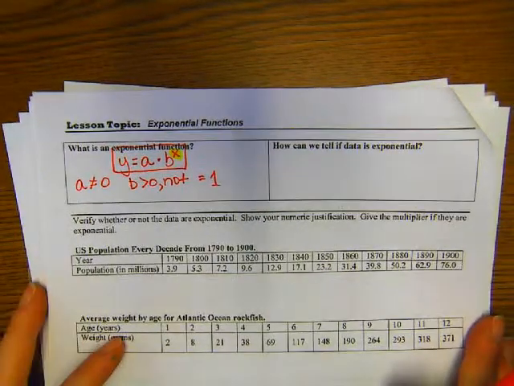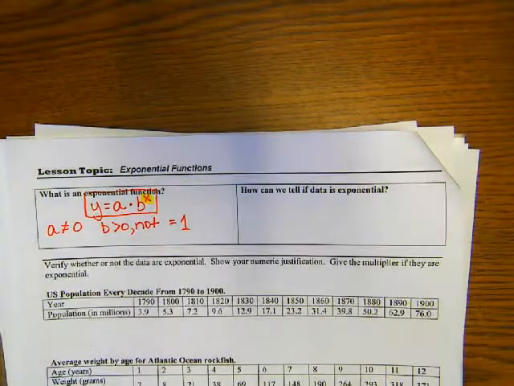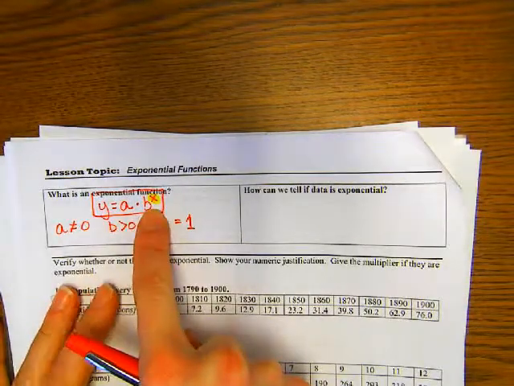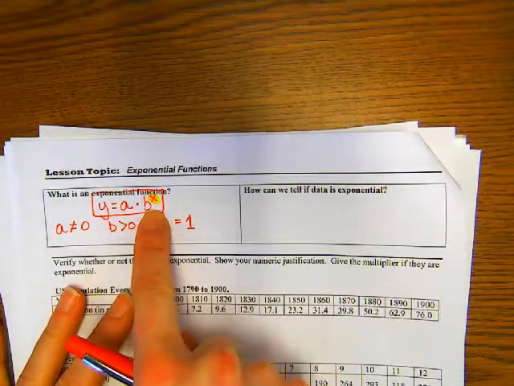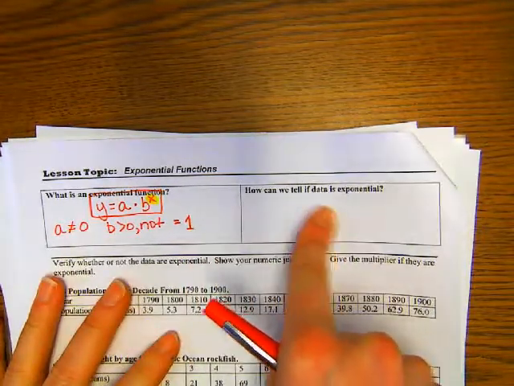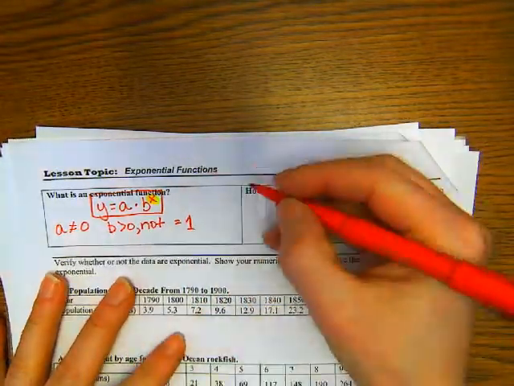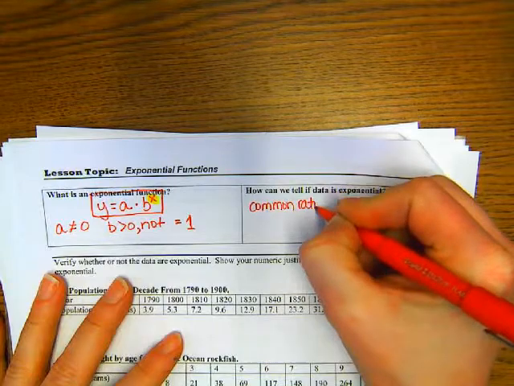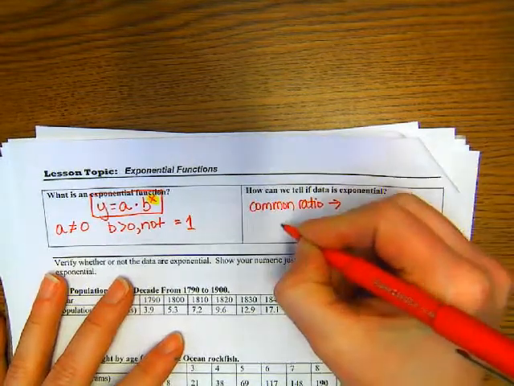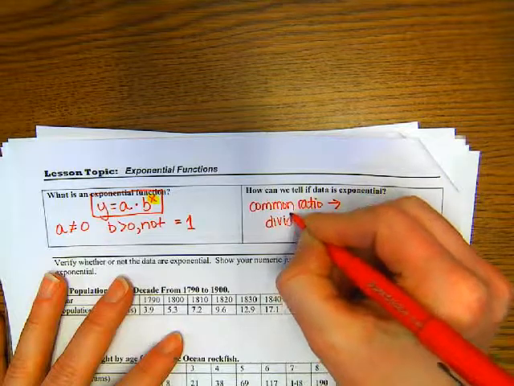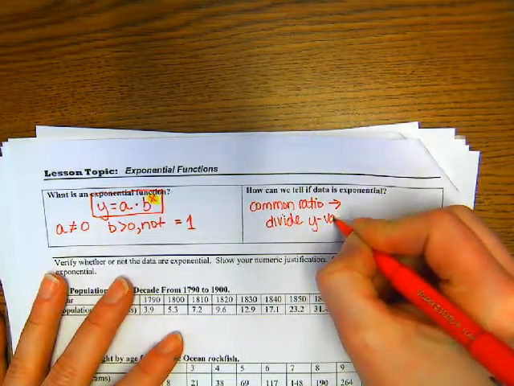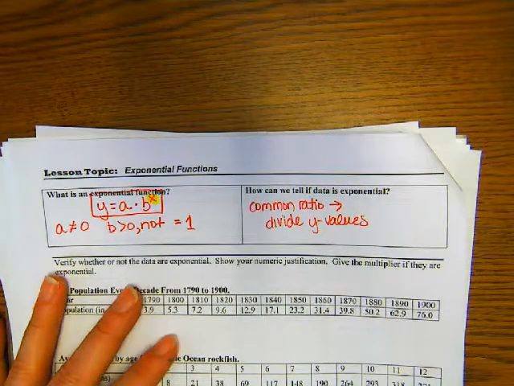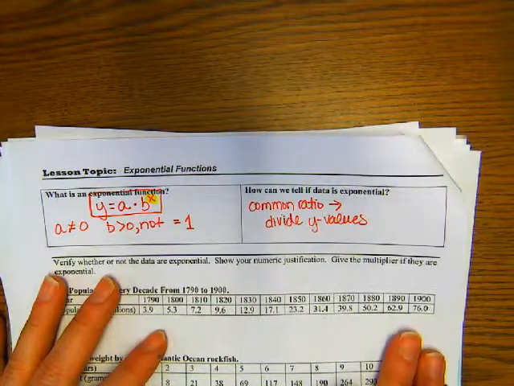How can we tell if data is exponential? So basically, exponential functions have this thing called a multiplier. To get the next value, you multiply by a number. So if we want to check and see if data is exponential, it is going to have what we call a common ratio. And what I mean by that is, if you divide y values, a ratio is when you divide, you're going to get the same number. And you always want to take a value and then divide it by the previous value.